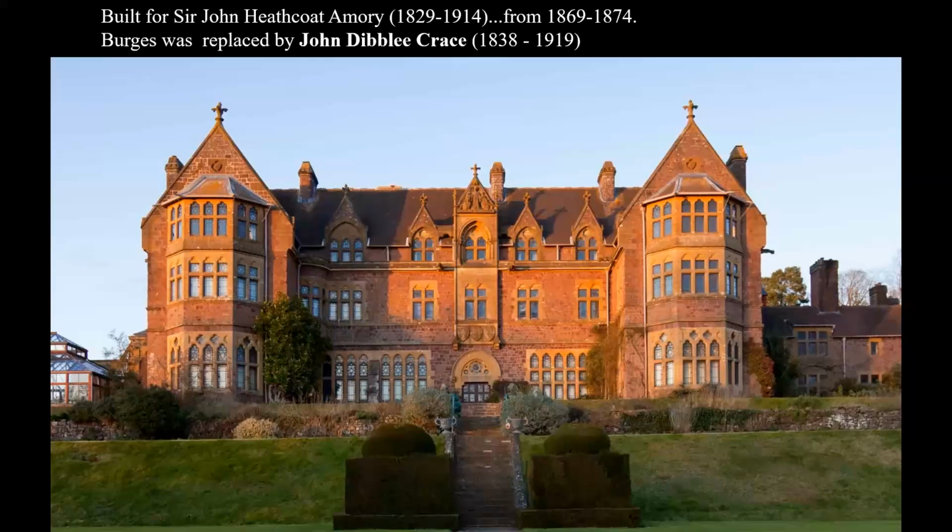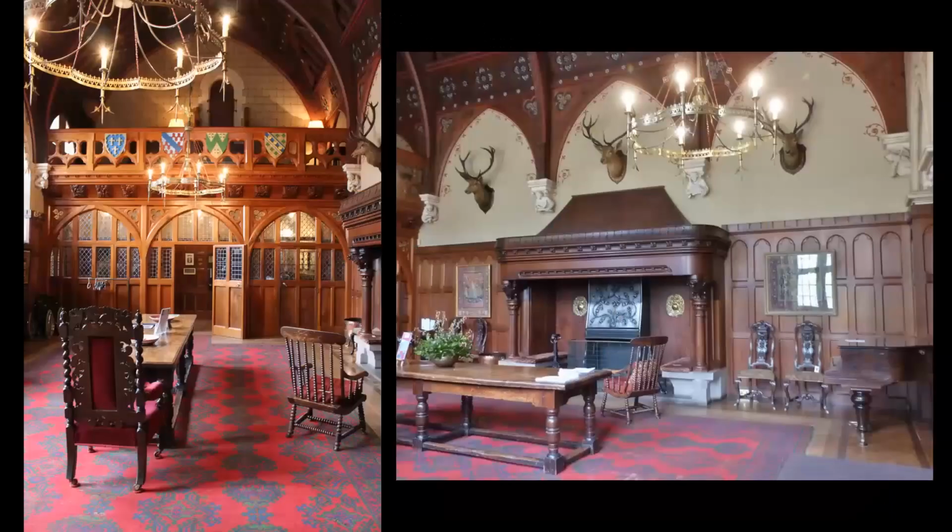Originally, this might have looked more castle-like if Burges had had his way, as he planned a very large tower that was never built. My reason for including this is to show you how when the Gothic goes out of fashion, it is often masked.